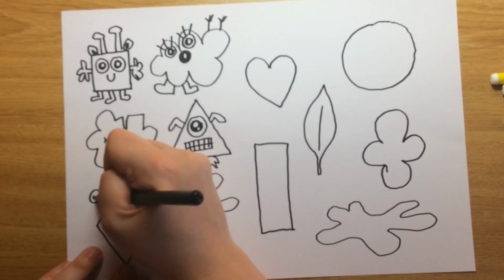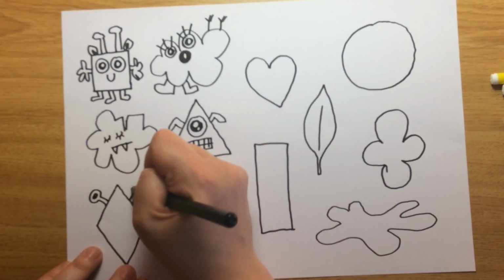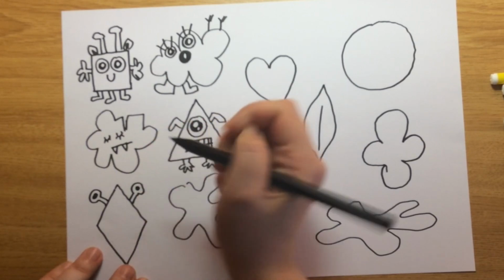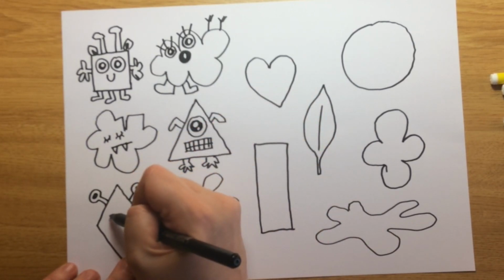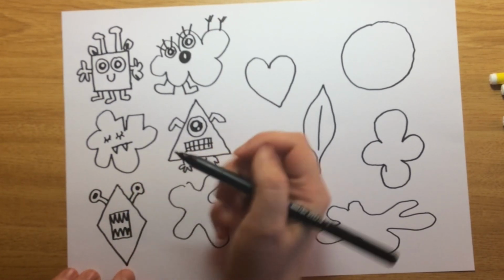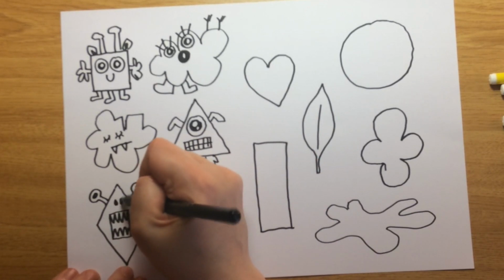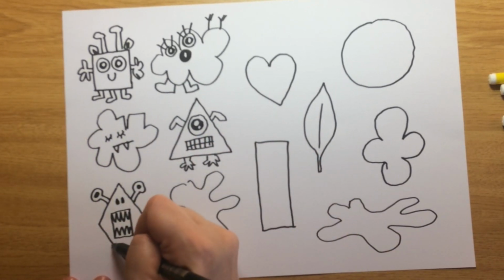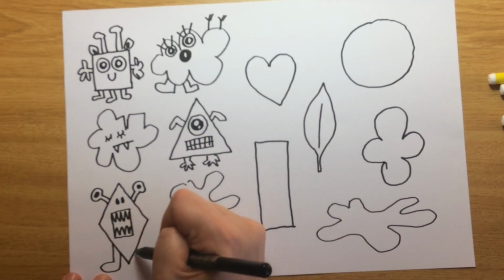Okay, let's go with the diamond. This time I'm gonna make the eyes outside of the shape, like a snail. I'm gonna draw a square for the mouth and draw big sharpie teeth. Also 2 black dots for the nose. I think this one is a scary monster.